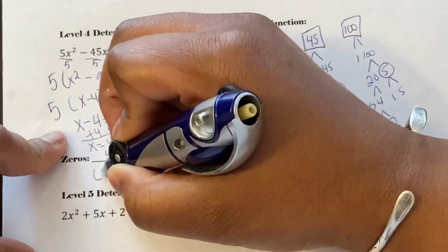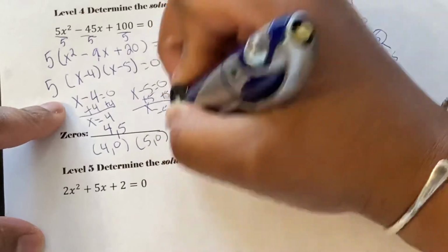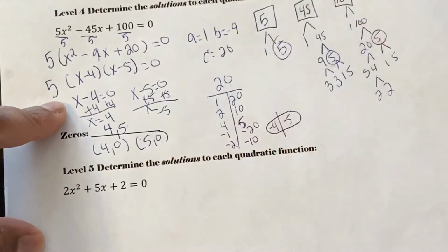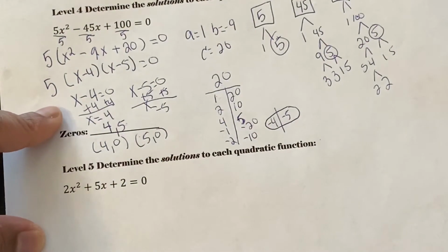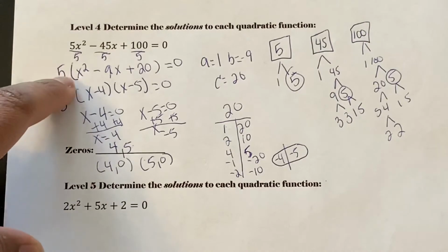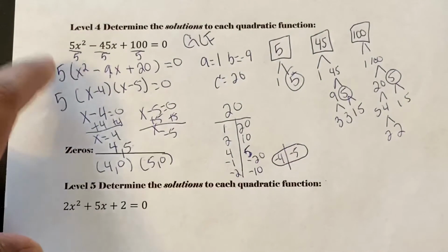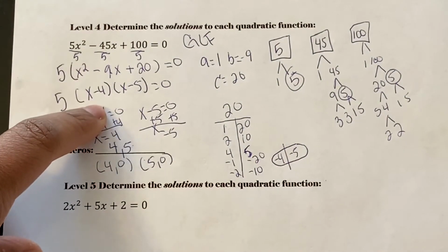Can also be written as (4, 0) and (5, 0). Either one of these is correct. Just depends on what form maybe I asked for. So the clue here for this level 4 was you had to find the GCF first. You had to take out the GCF first. Then you use the factoring when the A term is equal to 1.